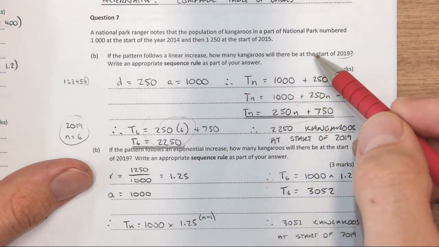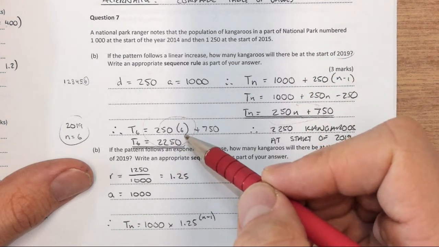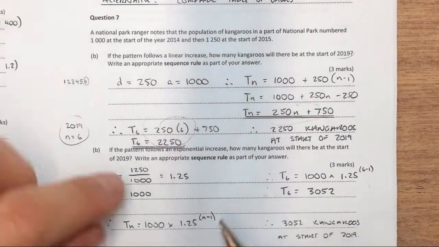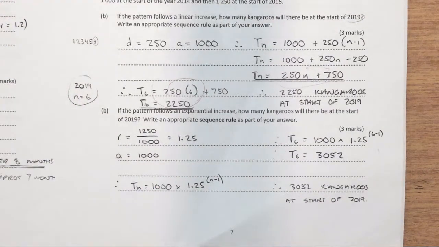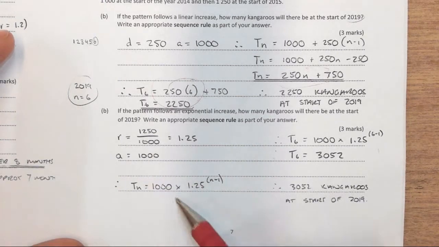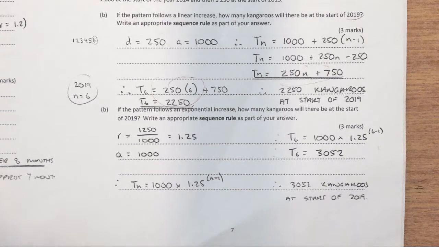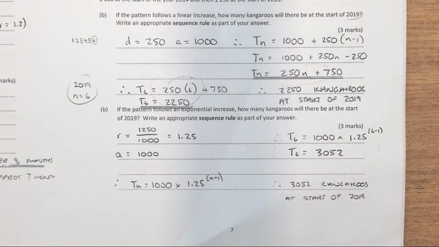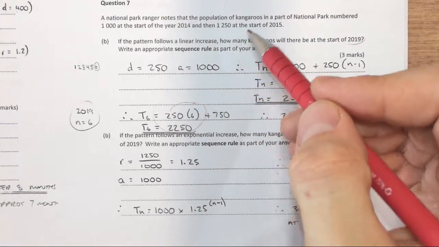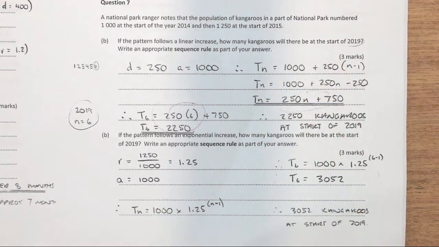All right. So find at the start of 2019. Well, that would be T6, 2,250. That's our answer. The next one is, well, what if it was exponential instead? So we need to work out an R value, find our rule, and then, again, term 6 would be 3,052.